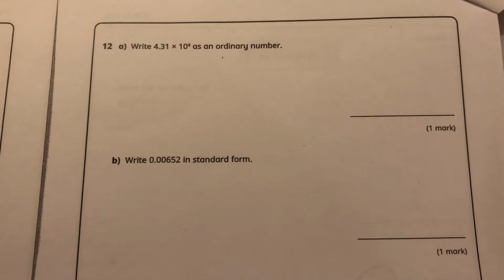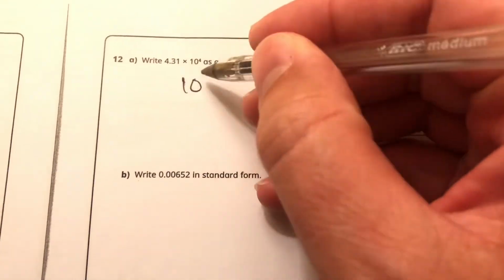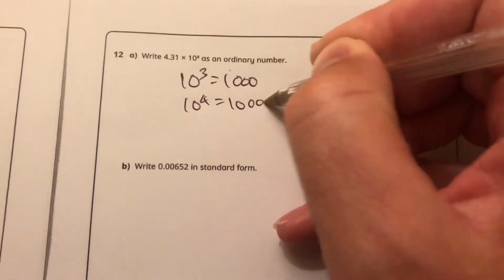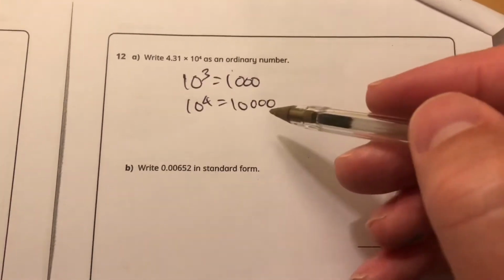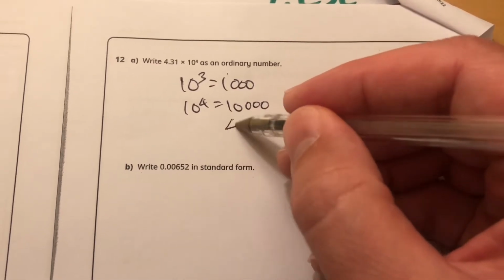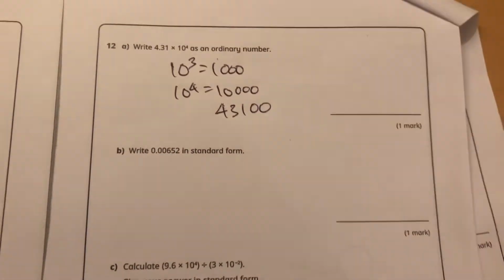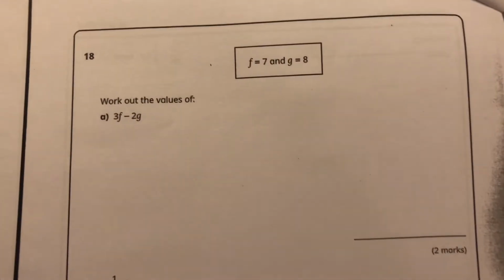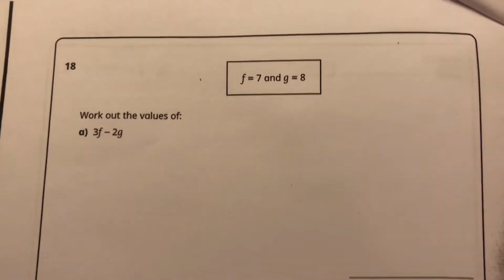Ordinary and standard form. If you know that 10 cubed is 1,000, 10 to the 4 is 10,000, so 10 to the 4 times 4.31, think it's going to be 431, but if you're not sure, just move on. That one's got quite a lot of calculations even for 2 marks. That one feels quite a lot to work on, so I'm going to go to some more algebra here, just because I feel algebra is quick if you know what to do.